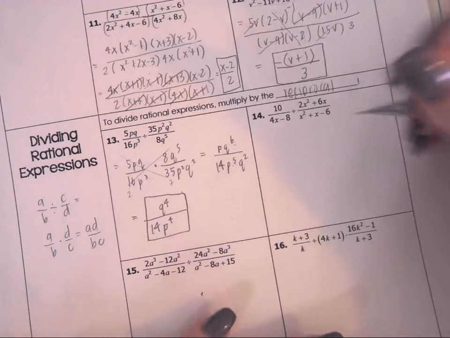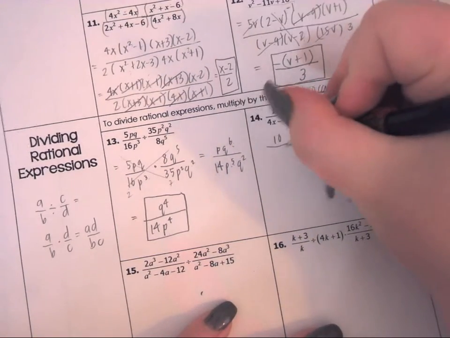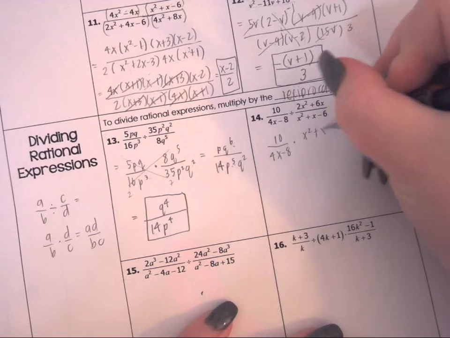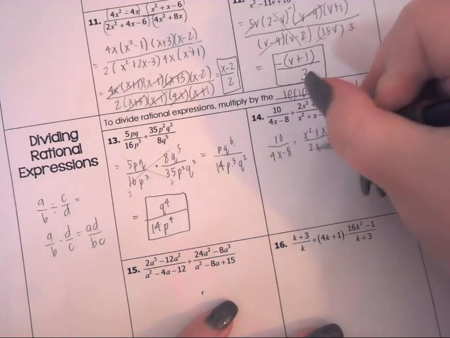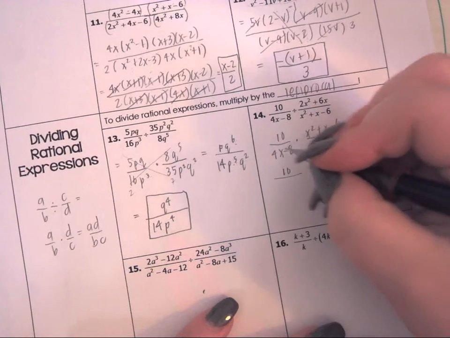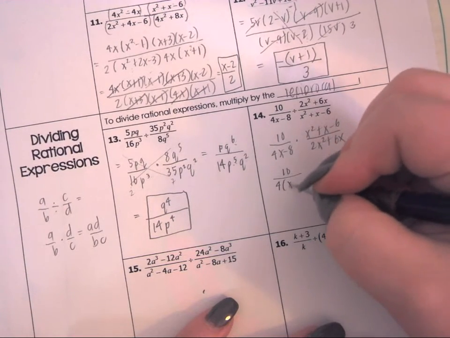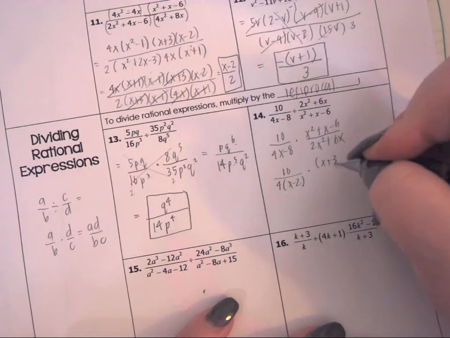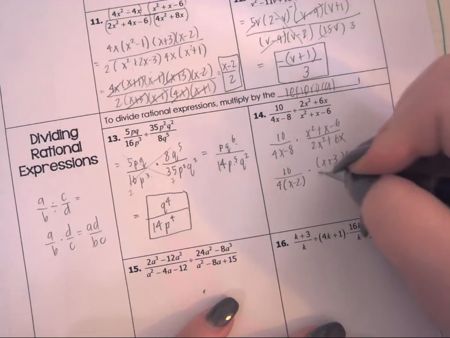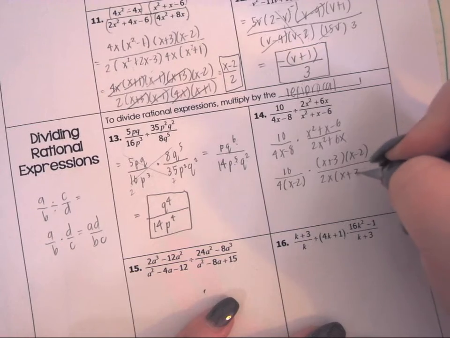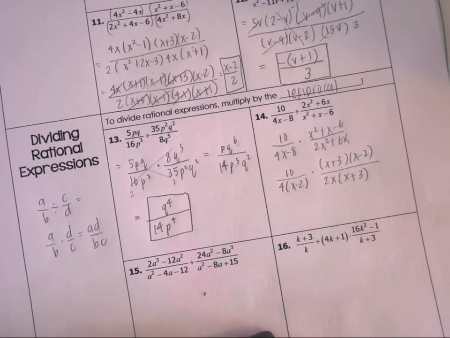Okay, here, so we need to multiply by the reciprocal first. So that's x squared plus x minus 6 over 2x squared plus 6x. Factor anything you can. So then that factors 4x minus 2. And then that factors to x plus 3, x minus 2. And then that factors 2x, x plus 3. And then just cancel anything that can.